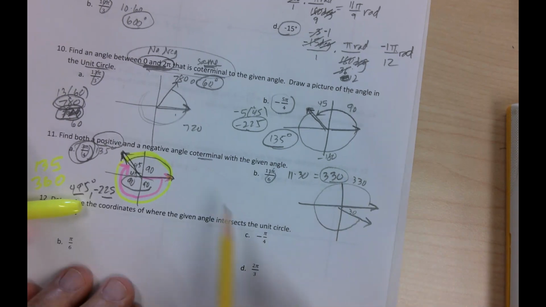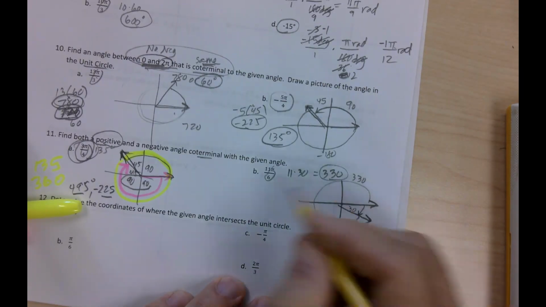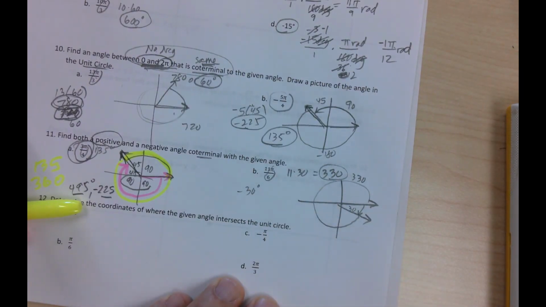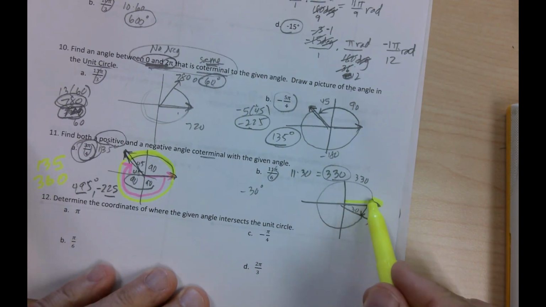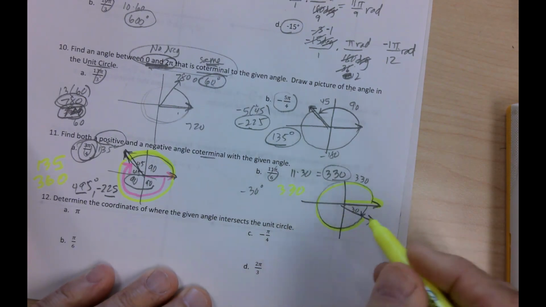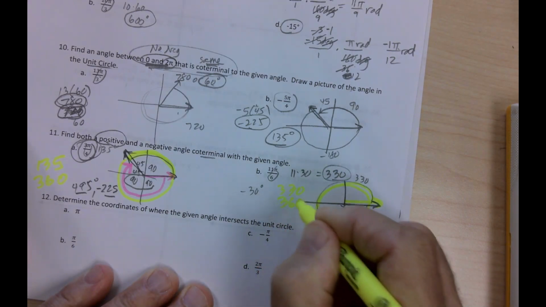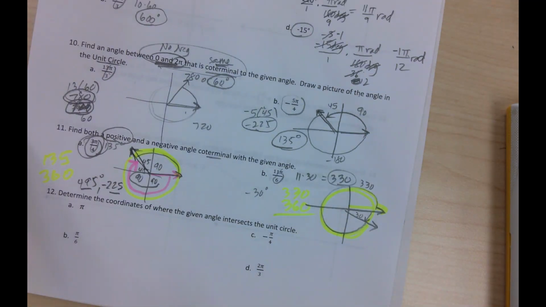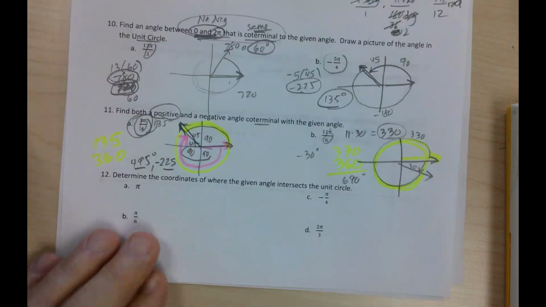All right, so I got to find a positive one and a negative one. I think the negative one is pretty easy. That's just down 30. To find the positive one, we got to go all the way here, which is 330, and then keep going a full revolution, so I got to add 360, and that would add up to 690. There we go.